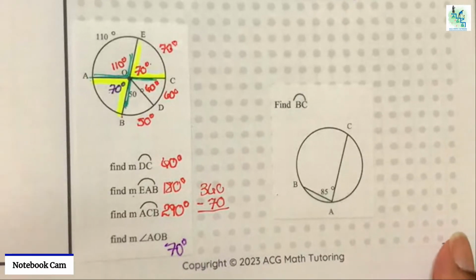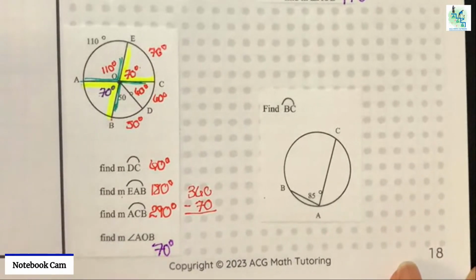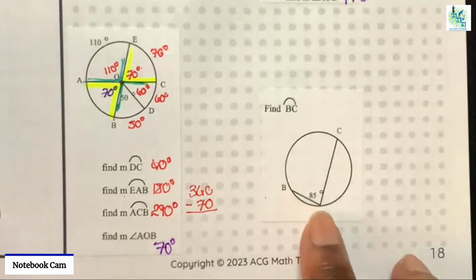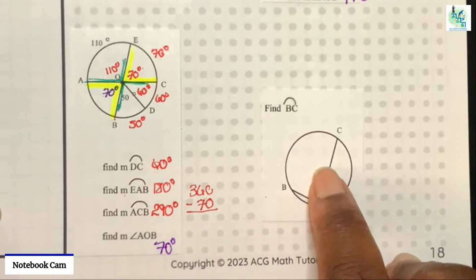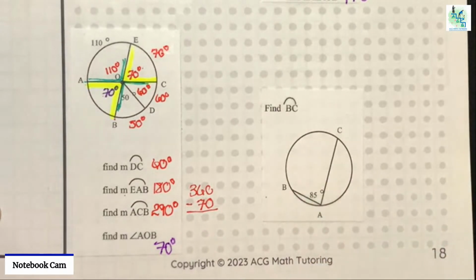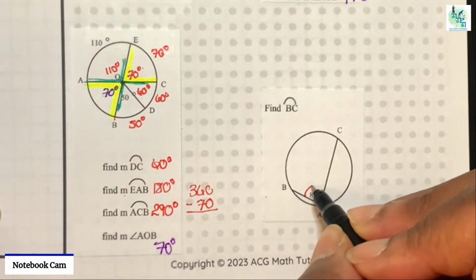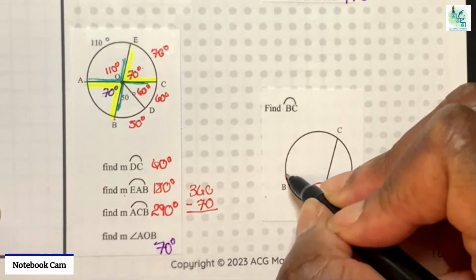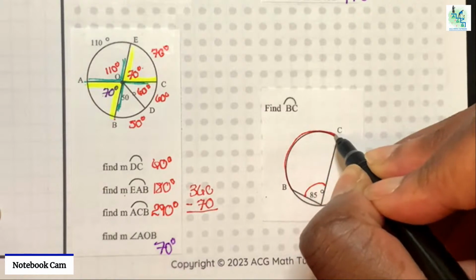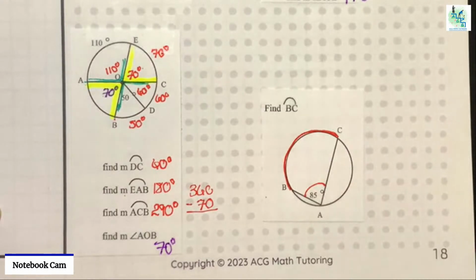What do we have here? With BC, it seems like we have an inscribed angle because the vertex is not at the center of the circle. So what do we know about inscribed angles? Well, this inscribed angle right here is basically half the measure of this arc out here. So we're looking at arc BC, and luckily, that's what we're looking for.